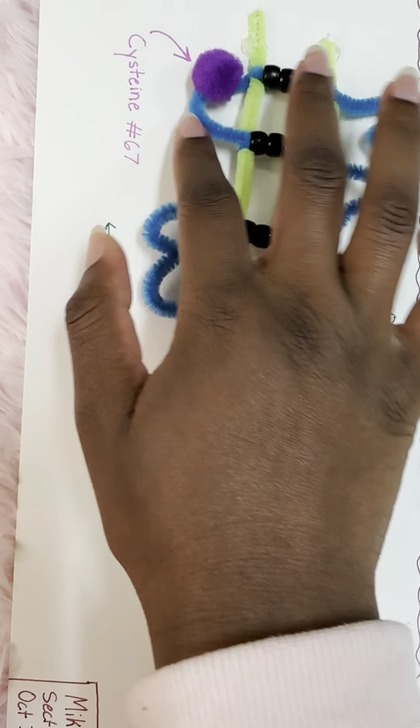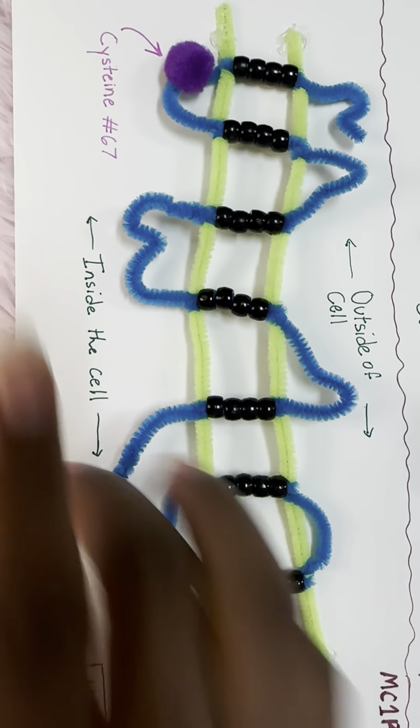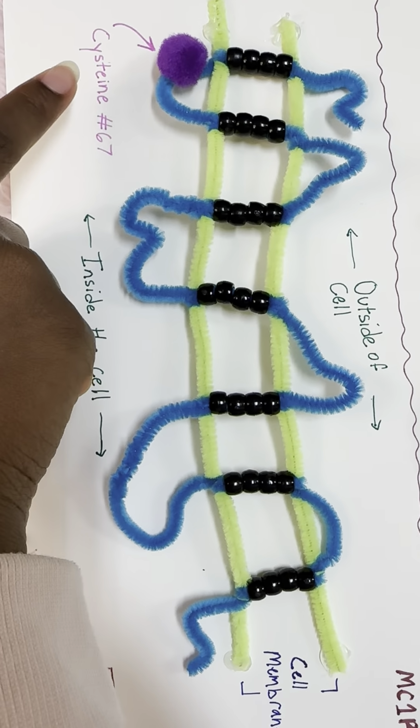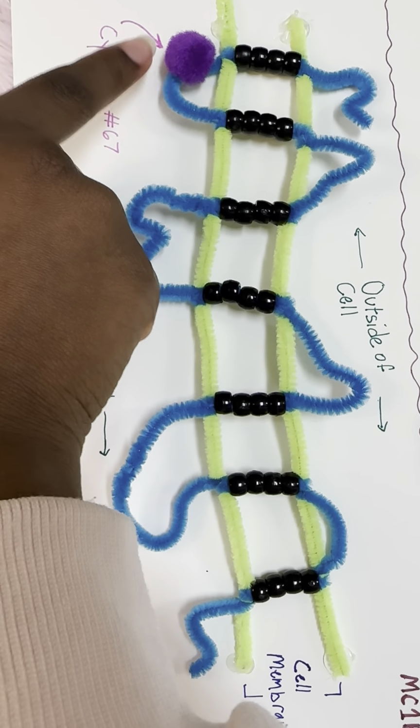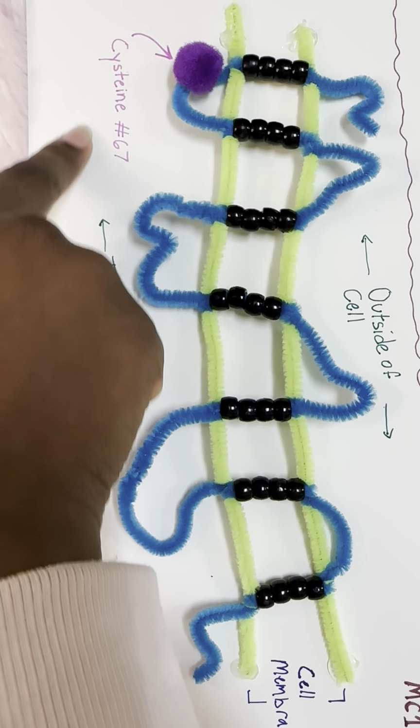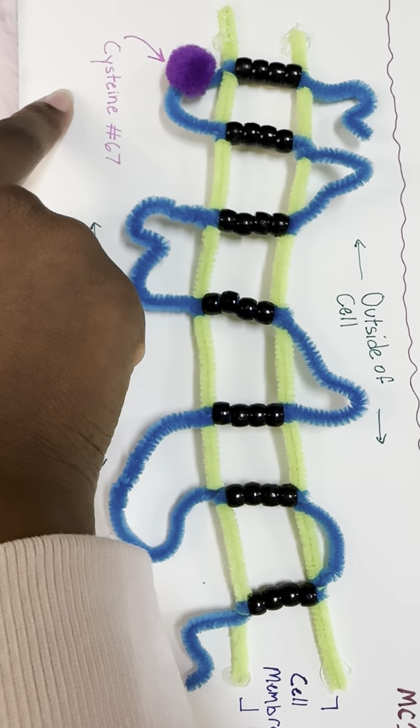So it's still the same structure. The only thing that's changing is the one amino acid here, which is cysteine 67. And this is my project.